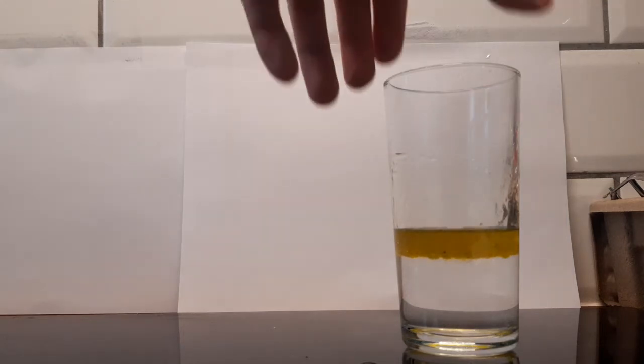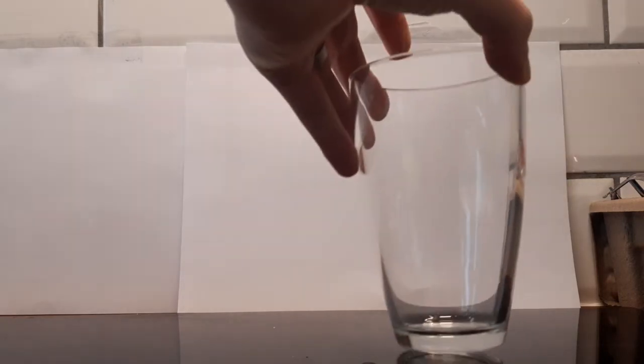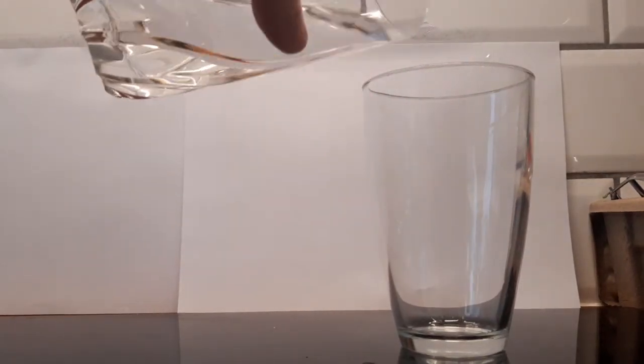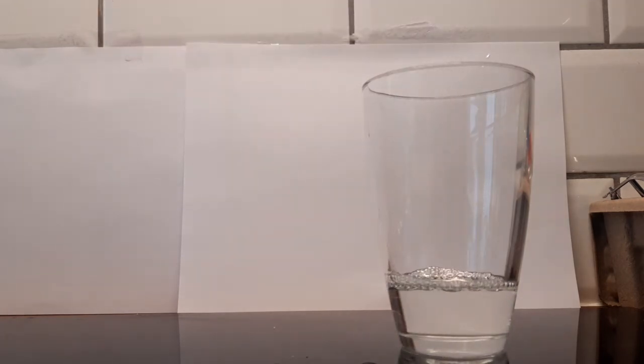But what we're going to do now is instead of using water, we're going to use some white spirit. So white spirit is a covalent chemical. So let's add that there. So now we're going to add a white spirit. It's going to be our solvent, and we're going to add some oil to it and see what happens.